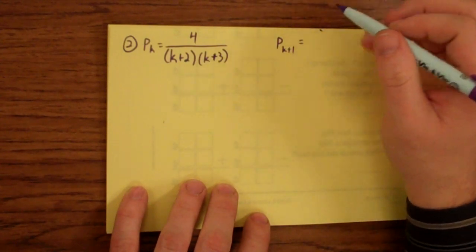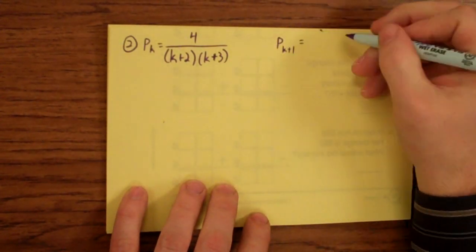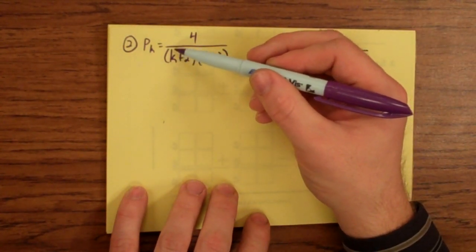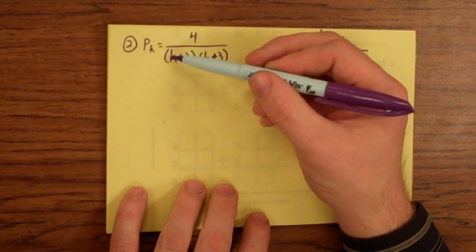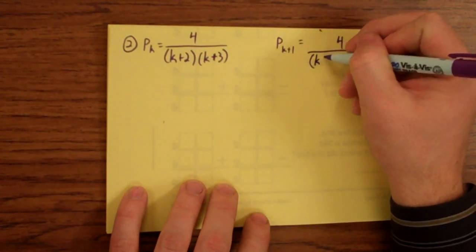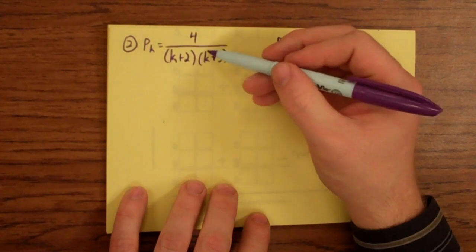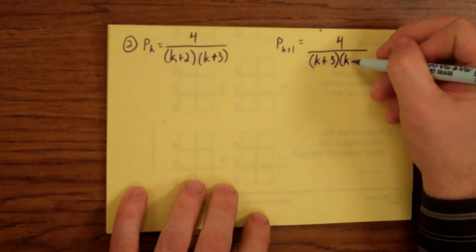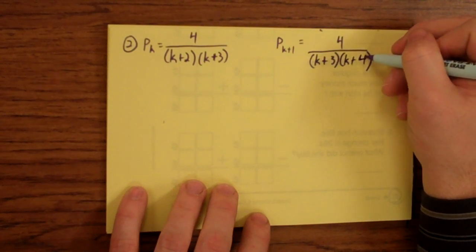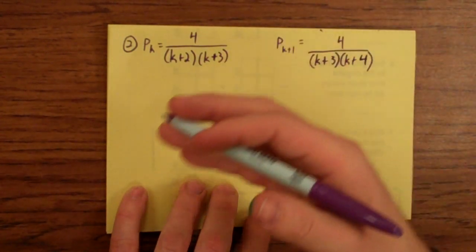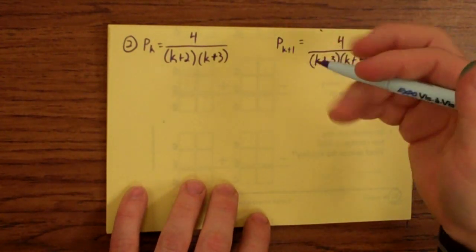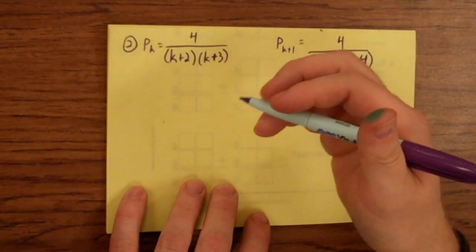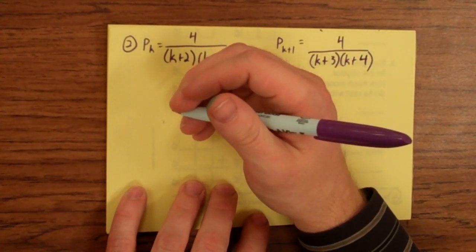So for this one, we just need to make the substitution of k plus 1 in there. So this is 4 over, I put a k plus 1 in here for k. Right? Instead of k, this is k plus 1. So it's k plus 1 plus 2. So that's k plus 3. K plus 1 in here for k. K plus 1 plus 3 would be k plus 4. And that's it. Right? That's all that's asking me to do, is to make that substitution. Now, in induction, we would go on to prove this statement, but for these first few problems, it's not necessary.